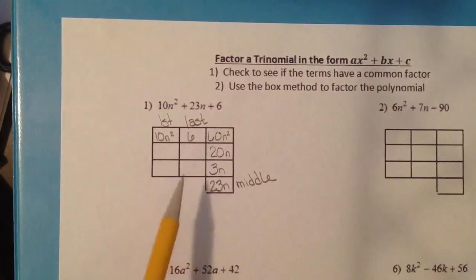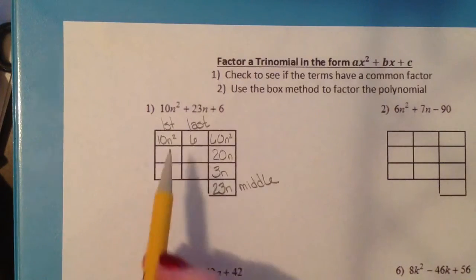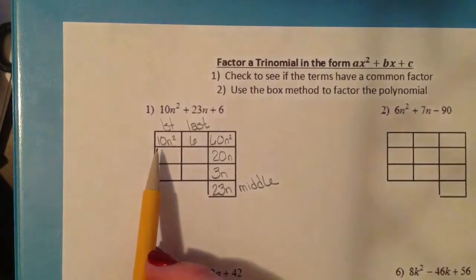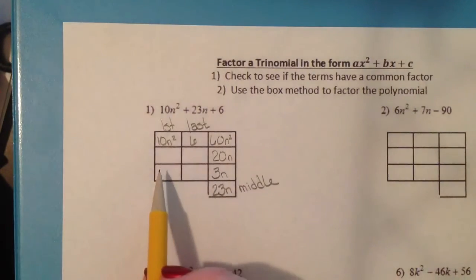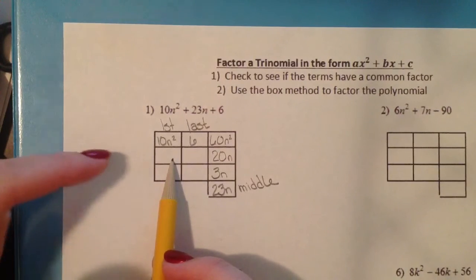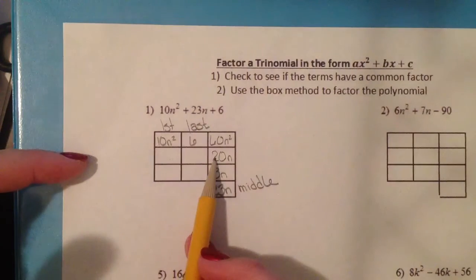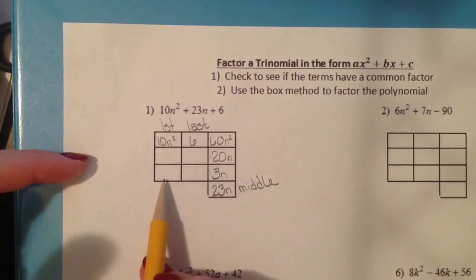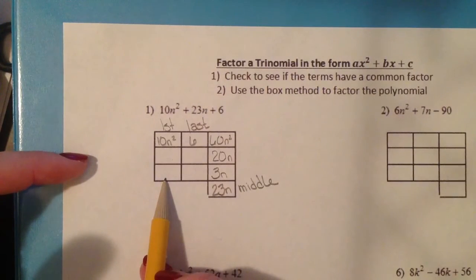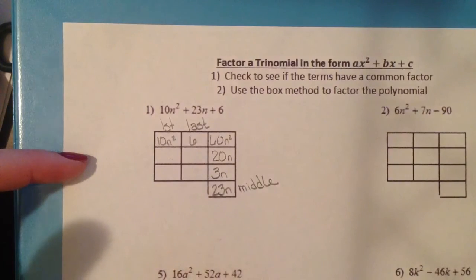Okay, now let's look at my other two numbers. I've got that 10 and 6 that I need to come up with its factors. For 10, my factors are 1 and 10 or 2 and 5. Okay, let's look at those two options. If I used 2 and 5, I could put my 2 here with 20, or I could put my 5 here because both 2 and 5 are factors of that 20. Now, if I was still using that 2 and 5, they wouldn't be able to go here because neither of those are factors for 3n.